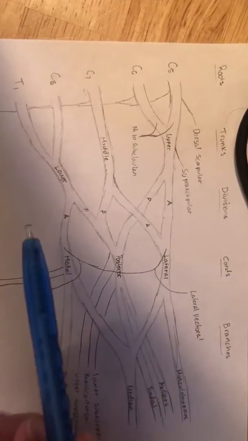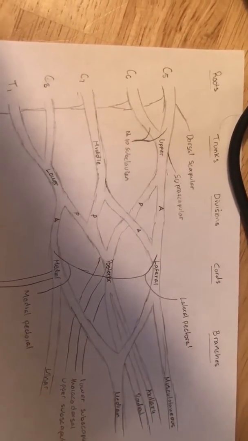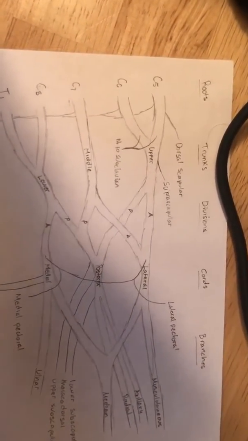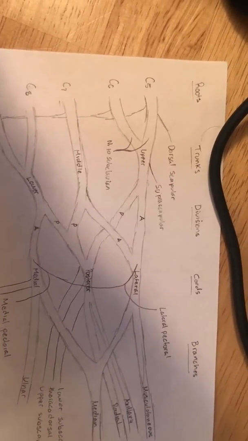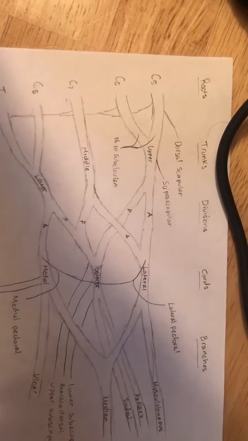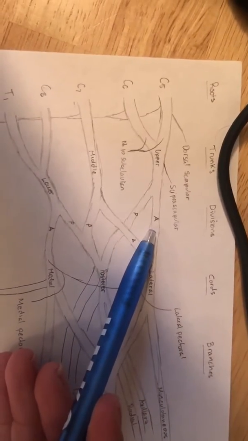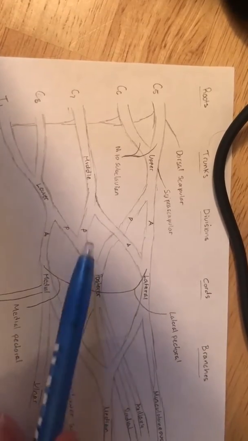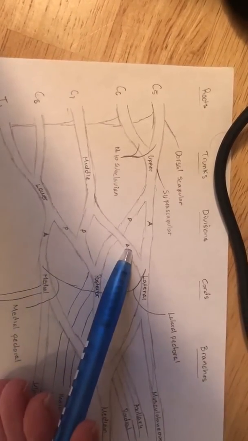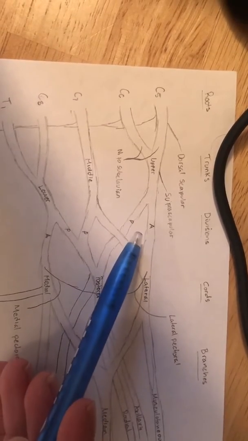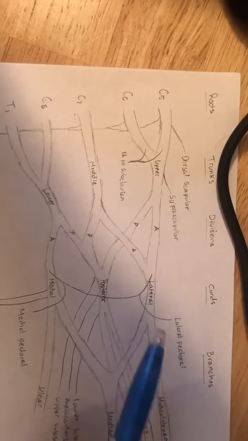So now at this point, each of these trunks is going to divide into an anterior and posterior division, with each of the anterior divisions coming together and each of the posterior divisions coming together. So you can see here the upper trunk divides into anterior and posterior. The C7 middle trunk divides into the anterior, which meets with the anterior from the upper trunk to form the lateral cord.